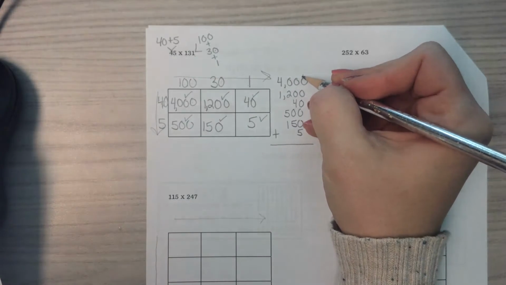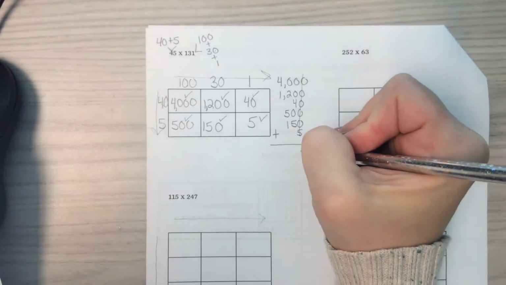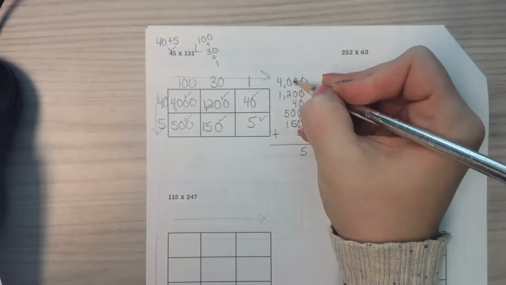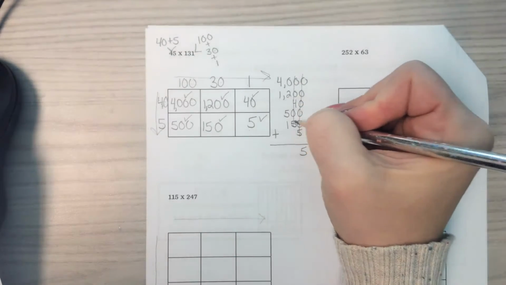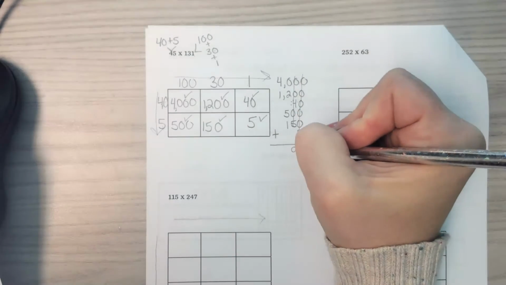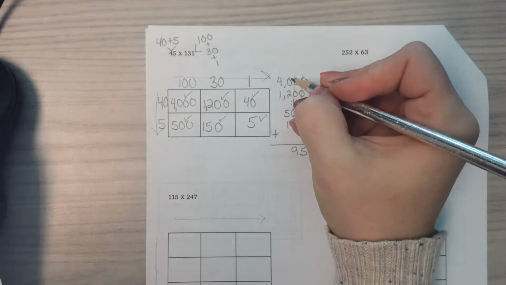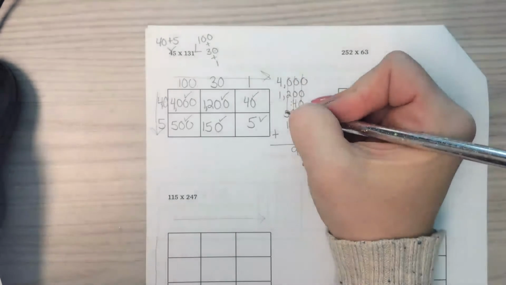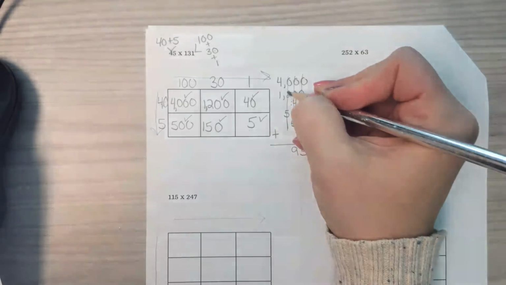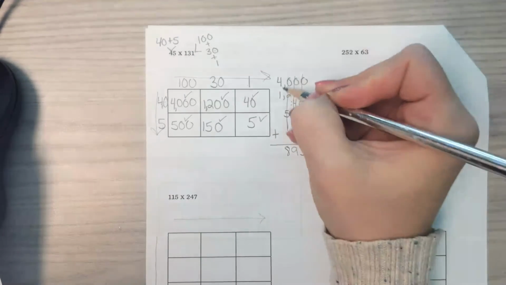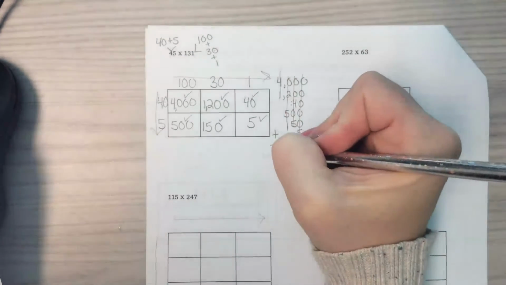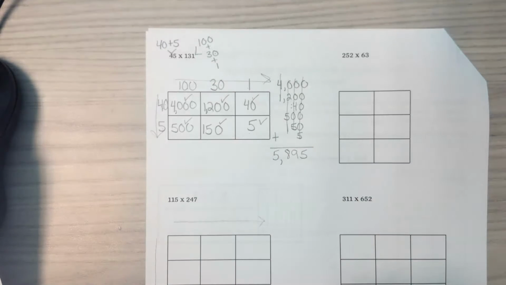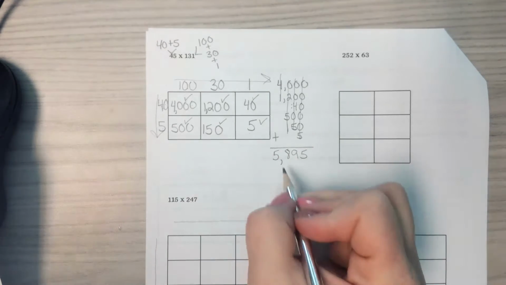In the 1 spot, I have a total of 5. In the 10 spot, I have a total of 9. 5, 6, 7, 8, 9. In the 100 spot, I have 2, 5, and a 1. So that's 5, 6, 7, 8. And in the 1,000 spot, I have 5. My answer is 5,895.